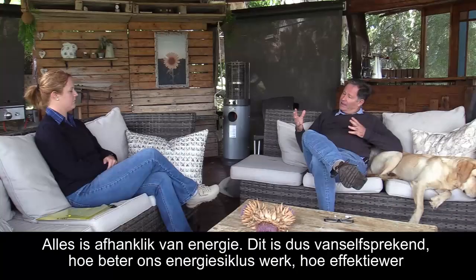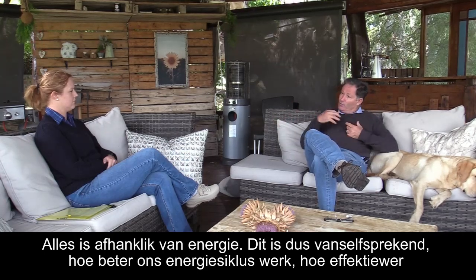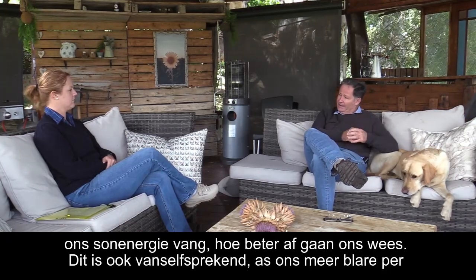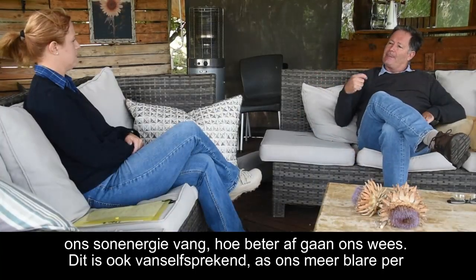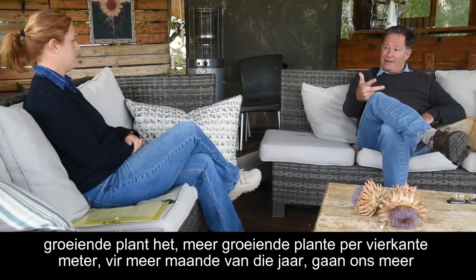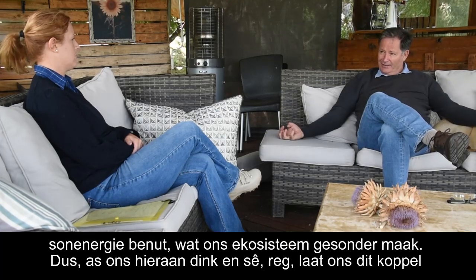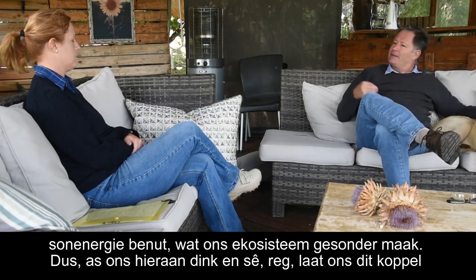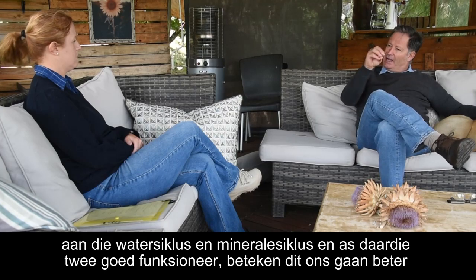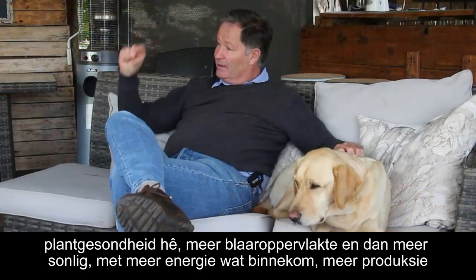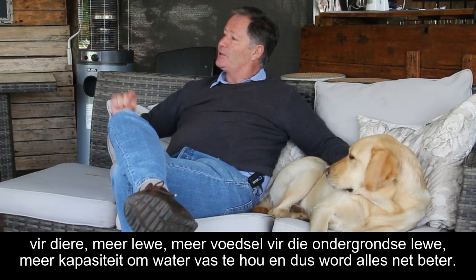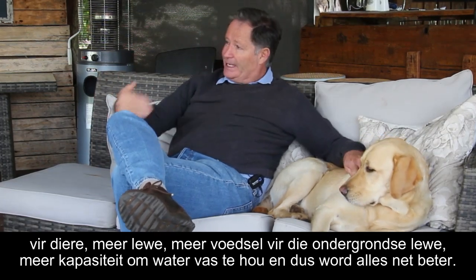So it stands to reason then, the better our energy cycle is working, the more efficiently we're trapping solar energy, the better we're going to be. So it stands to reason as well then, if we have more leaves per growing plant, more growing plants per square meter for more months of the year, we're going to be harnessing more solar energy, which makes our ecosystem more healthy. So if we can think about this and saying, okay, let's tie it back to water cycle and mineral cycle, if those two are functioning well, it means we're going to have better plant health, more leaf area, more sunlight energy coming in, more production for our animals, more life, more food for the subsoil life, more capacity to hold water. Everything just gets better.